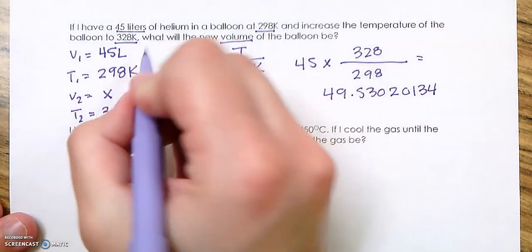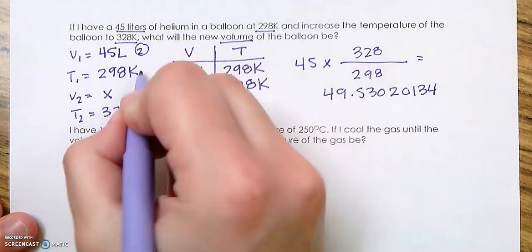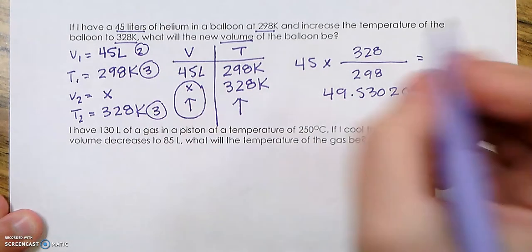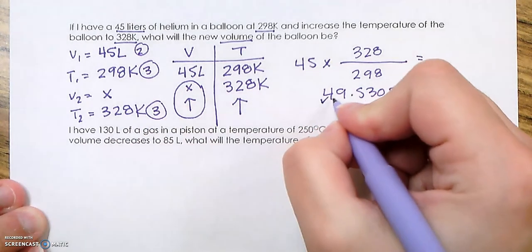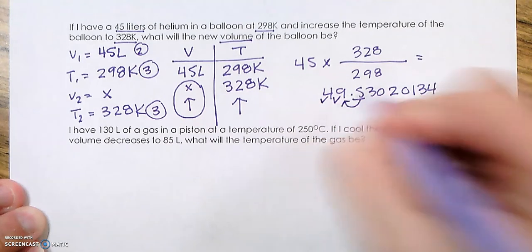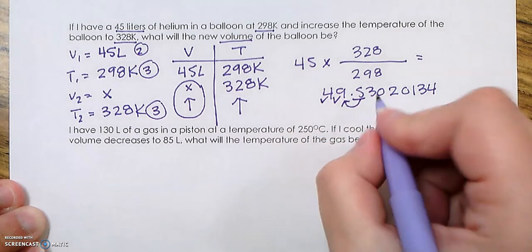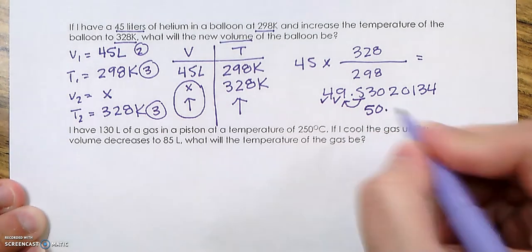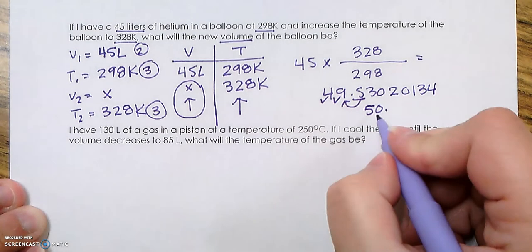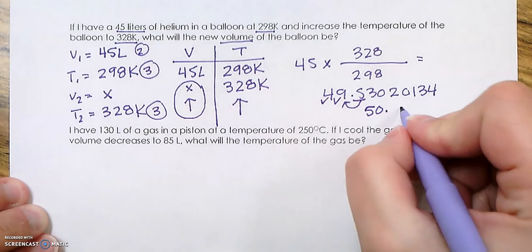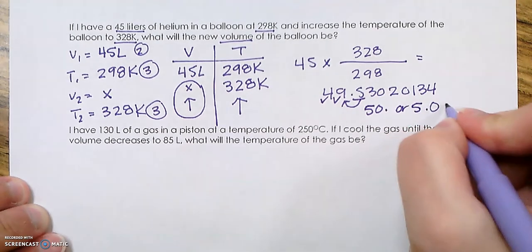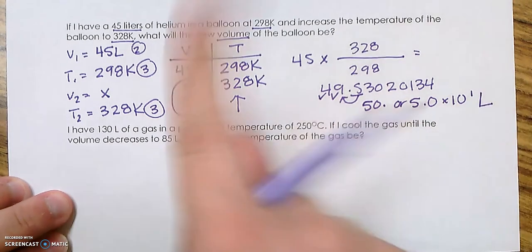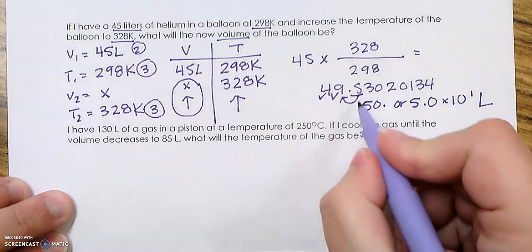Now we don't want all of those numbers, so we need sig figs here. So we have 2 sig figs there, 3 sig figs there, 3 sig figs there. So I can only have 2 in my answer. So 1, 2, and I say, what does that 5 do to that 9? Well, that rounds it up. So I either need 50. with the decimal kept in so that my 0 is significant, or we could put that in scientific notation. And either way, my unit is going to be in liters because this unit is in liters.